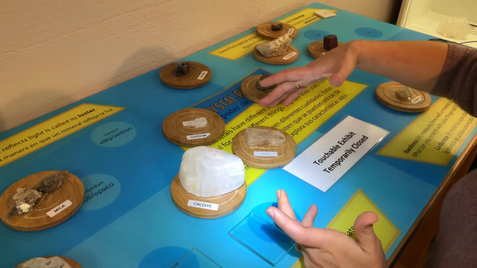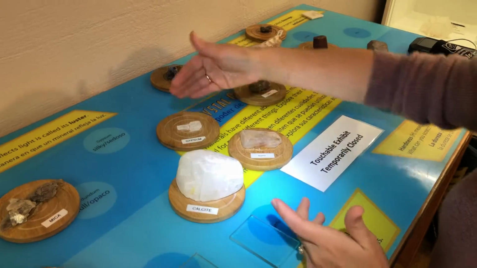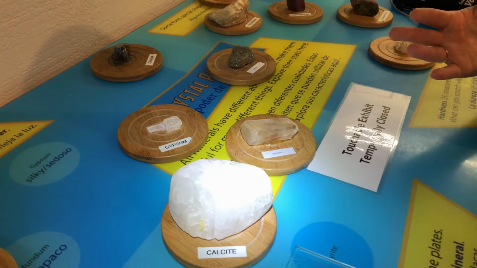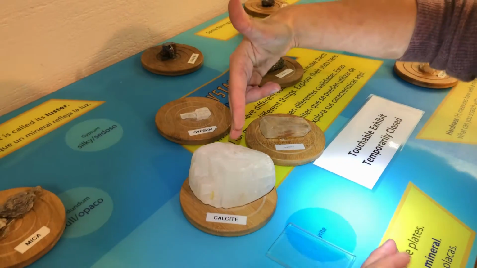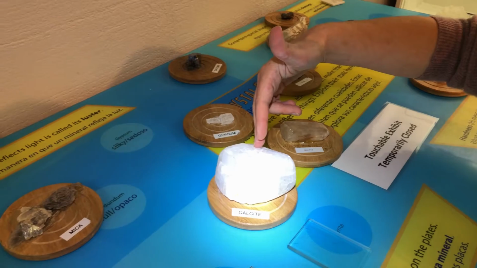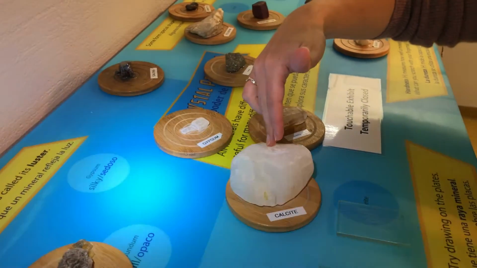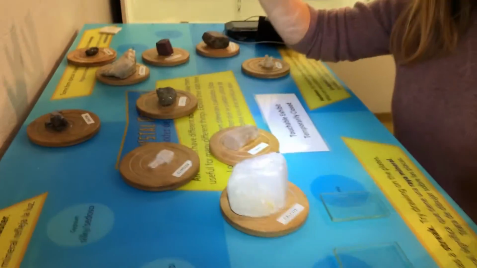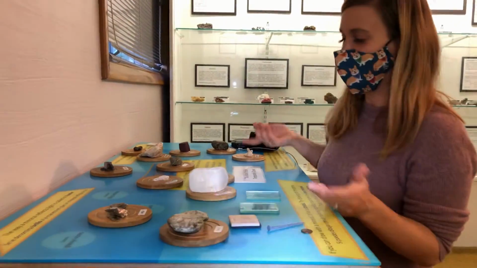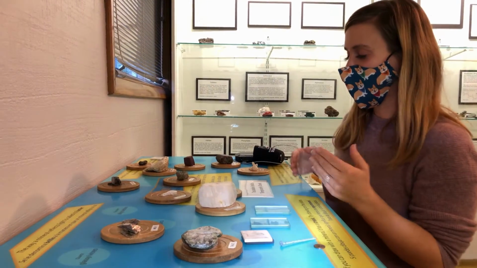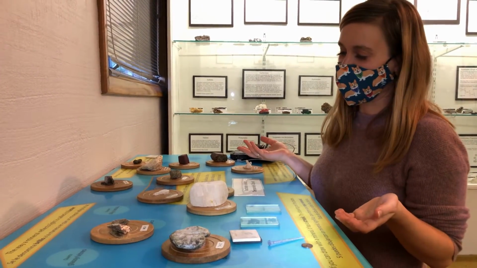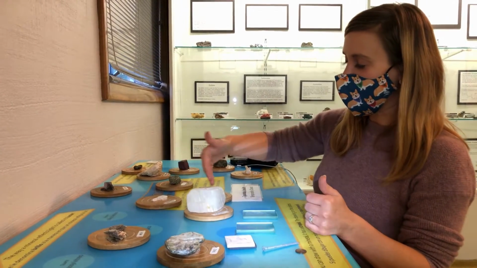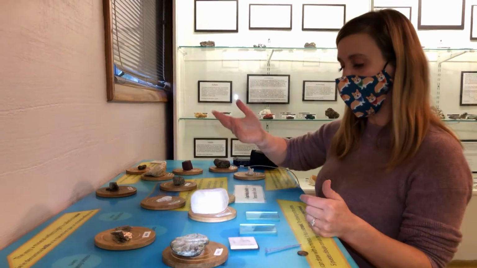So how else could I distinguish these three minerals? A diagnostic physical property of calcite is that it effervesces, or fizzes, when it comes in contact with hydrochloric acid. We don't have any hydrochloric acid present right now, so we couldn't test that. And that's probably not something you'd be able to just have on your person easily. So another way to distinguish between these three minerals is how hard they are.